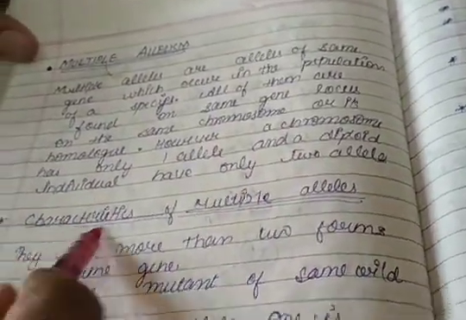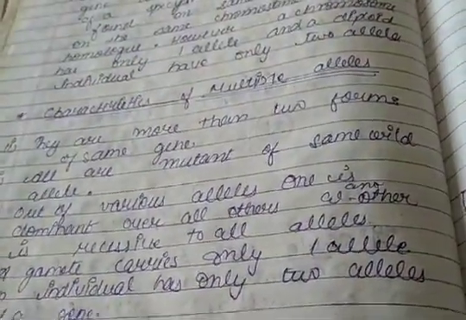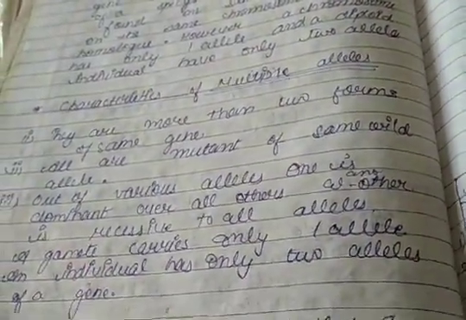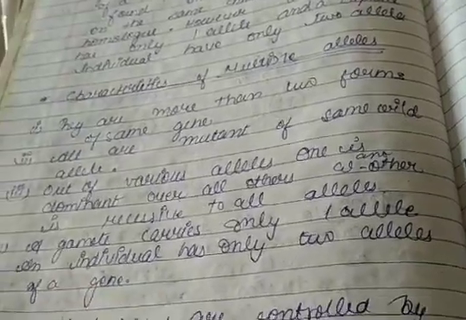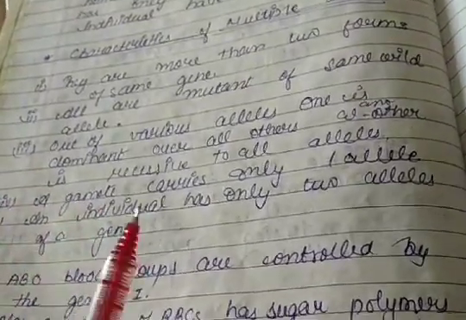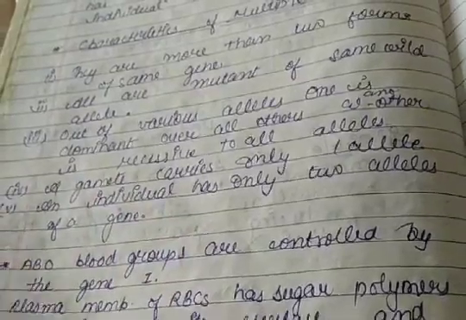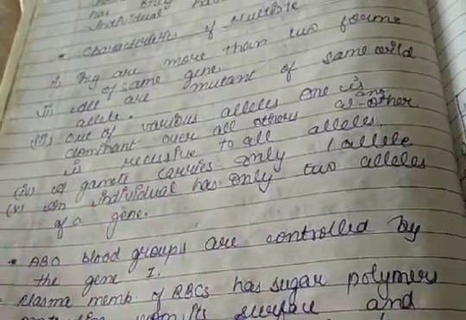We will discuss the characteristics of multiple alleles. They are more than two forms of the same gene. All are mutants of the same wild type. Out of various alleles, one is dominant over the others and another is recessive to all alleles. A gamete carries only one allele at a time. An individual has only two alleles of a gene.